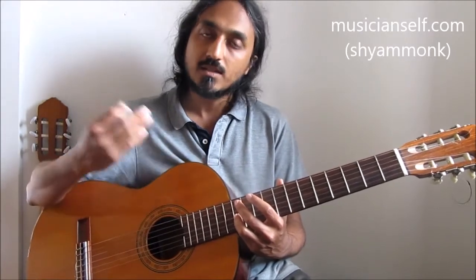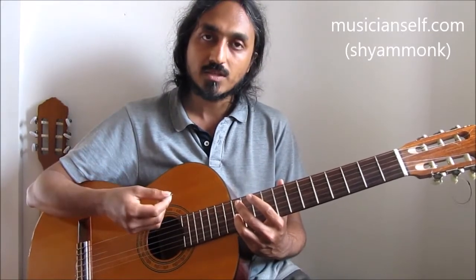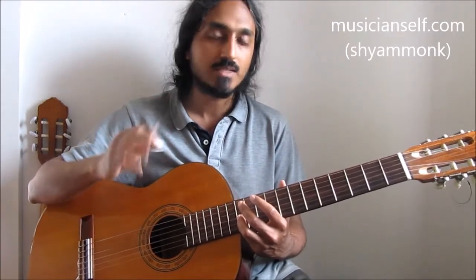This is the same if you are trying to play the Raga Shankarabharanam, for example, which is equivalent of major scale. With the needed slides and the needed rules applied, you get the Raga Shankarabharanam.